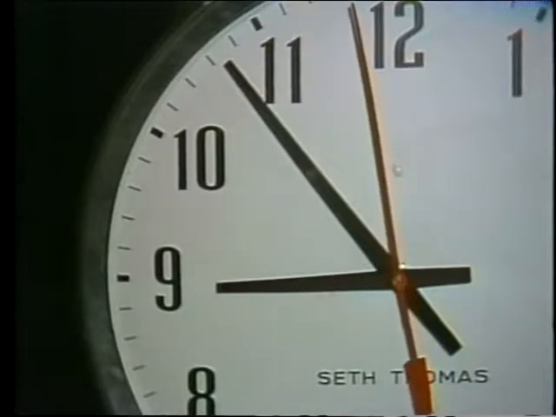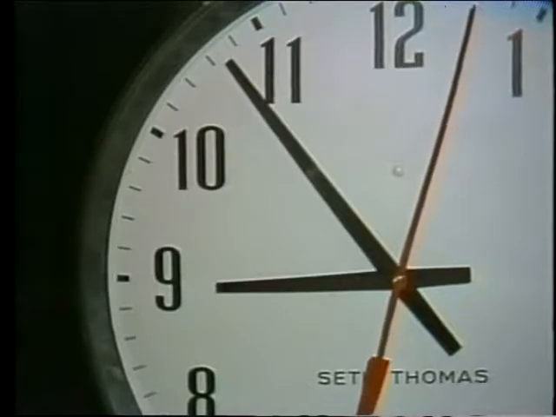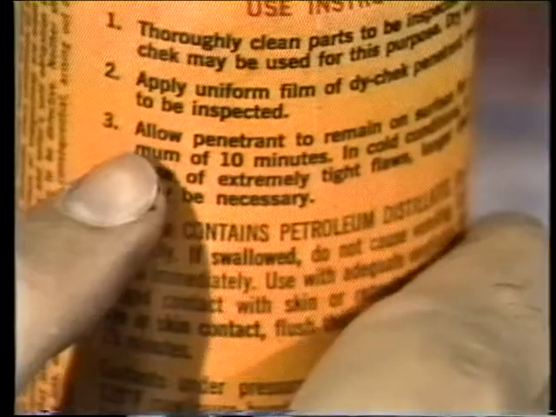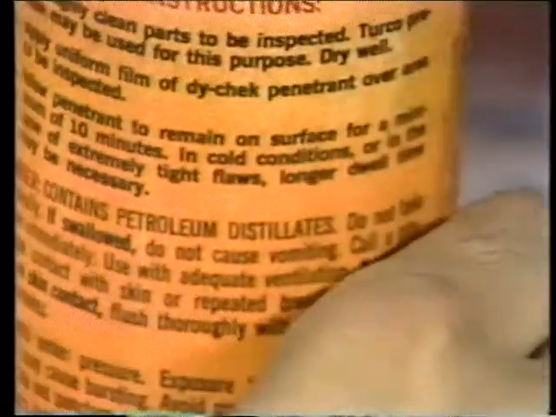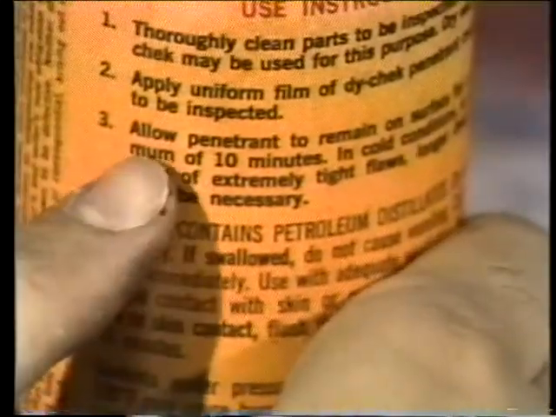Now, give the dye time to penetrate any cracks. This dwell time varies from material to material. It also depends on the kind of flaws you're looking for. Find out the necessary dwell time by checking the manufacturer's instructions or asking a supervisor. For most tests, manufacturers generally recommend a dwell time of 8 to 10 minutes.